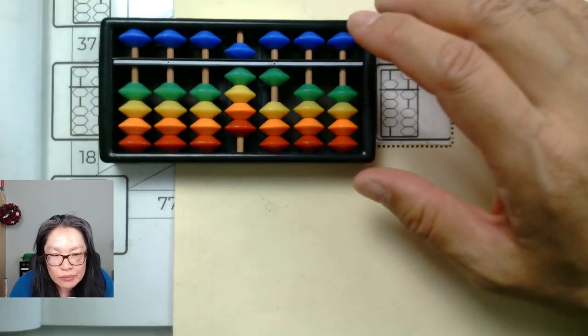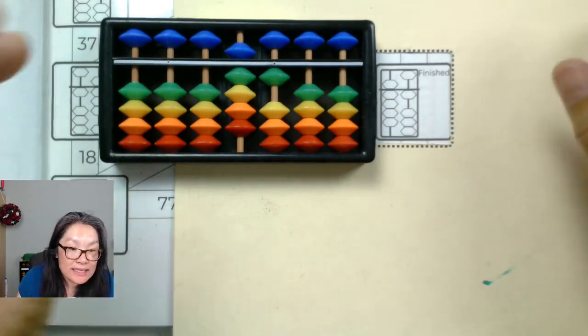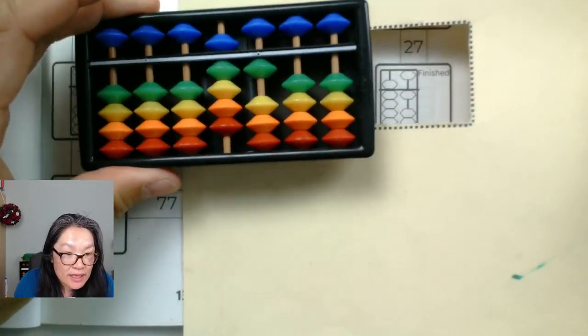I don't know. Like how hard is it to learn math on this? It's actually quite easy. There's a lot of people that believe it's very easy.